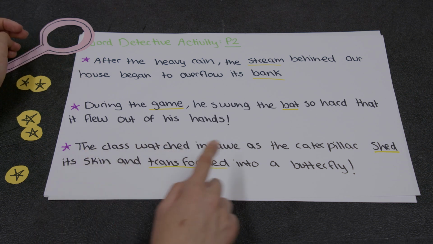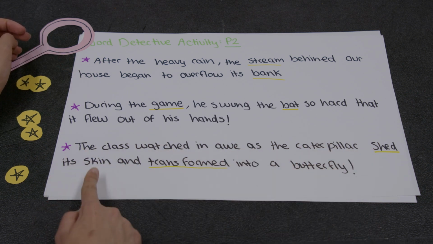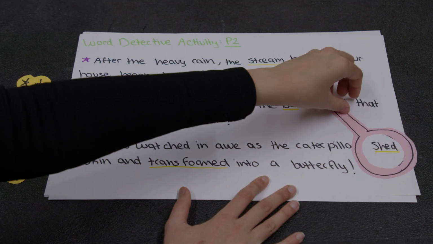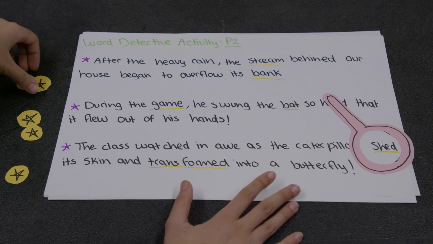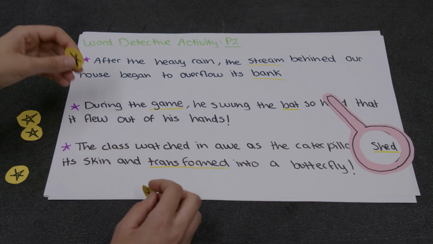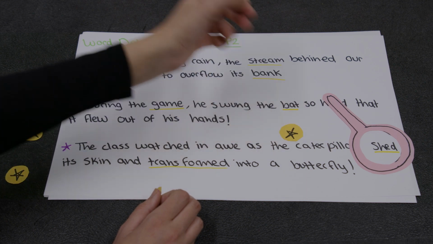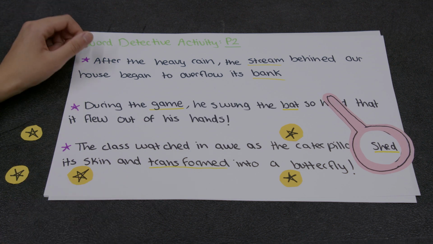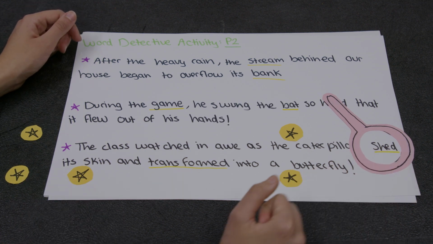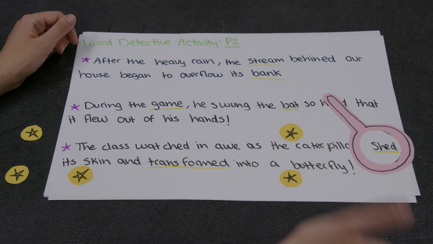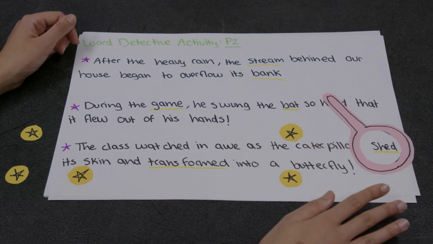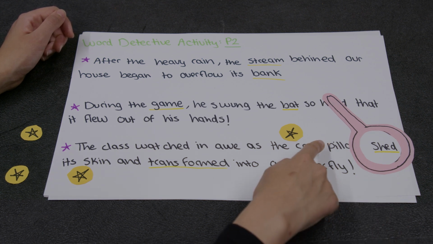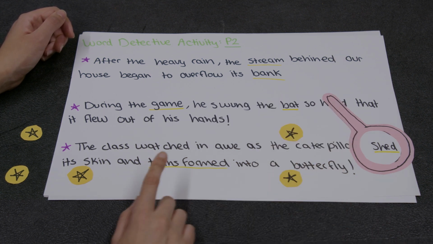"The class watched in awe as a caterpillar shed its skin and transformed into a butterfly." So the first word that we want to look at is shed. Now let's look at our context clues. The first word I see is caterpillar, the second one is butterfly, and the third one is skin. The word shed can have more than one meaning. It could mean to take something off, to remove something, or it could also mean that little house behind your house in the backyard.